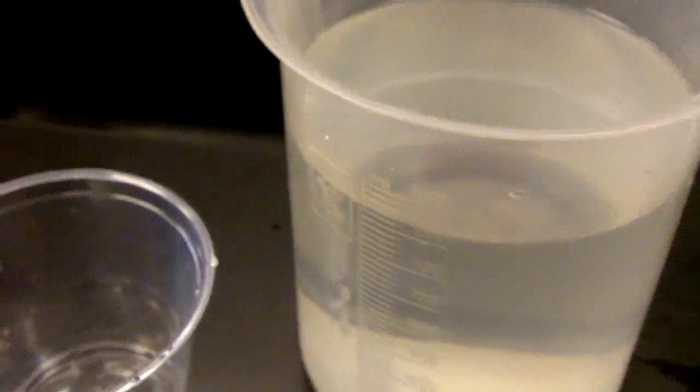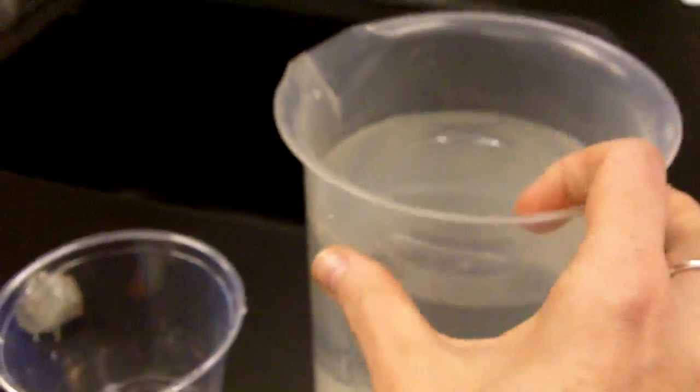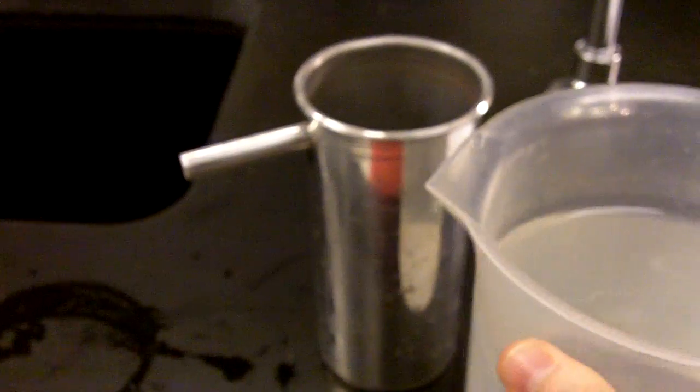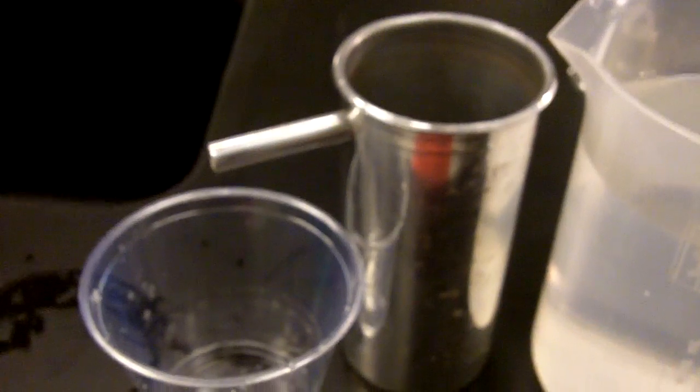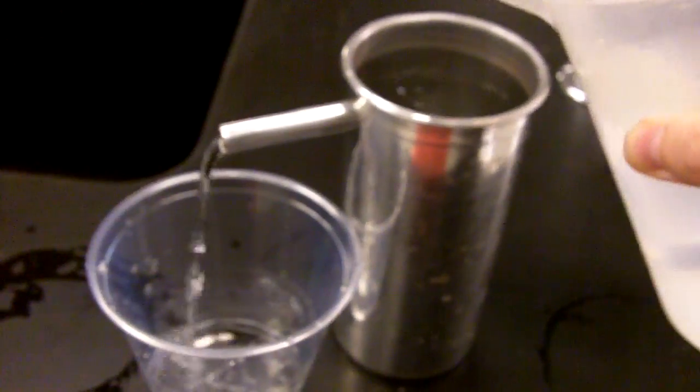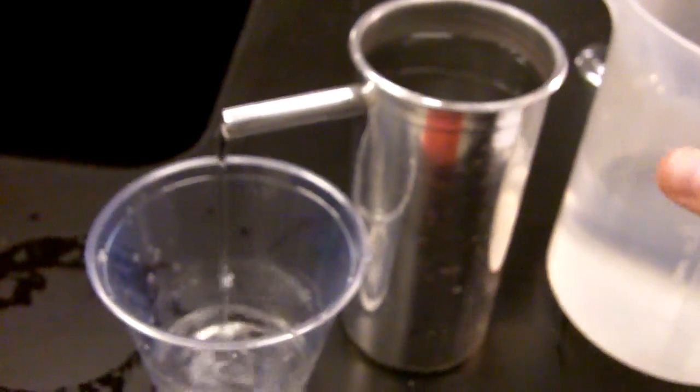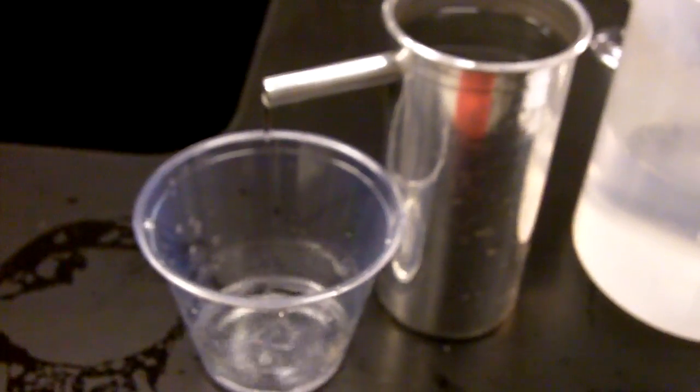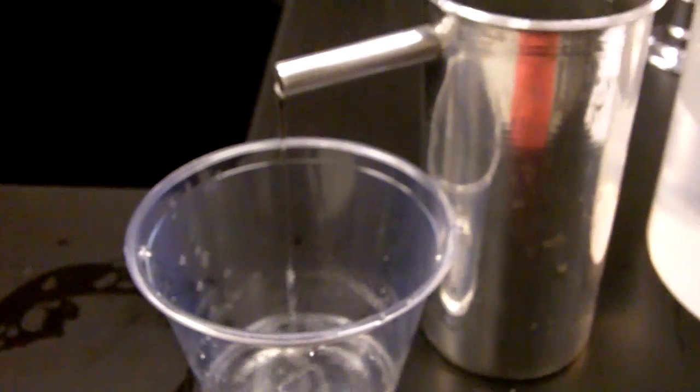Okay, so what we do, you take the beaker full of water and you pour it, before we do that, you have to catch the water. You pour water into the overflow can until it starts coming out the spout. And then you just wait for the water to stop coming out the spout.